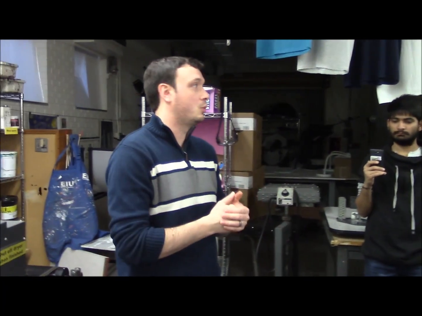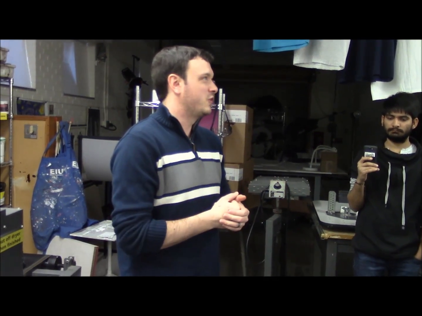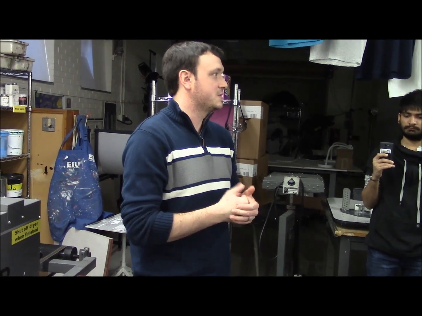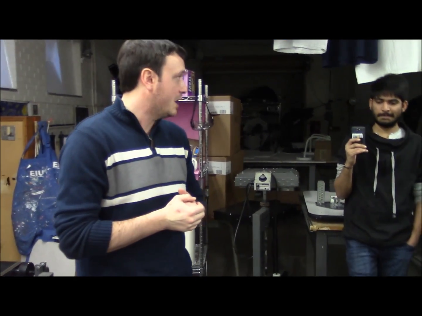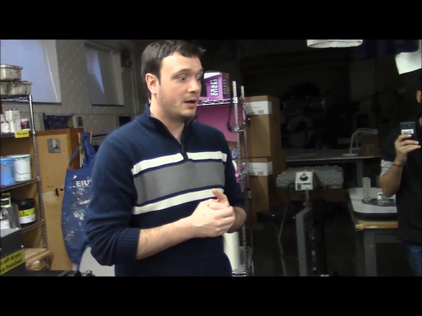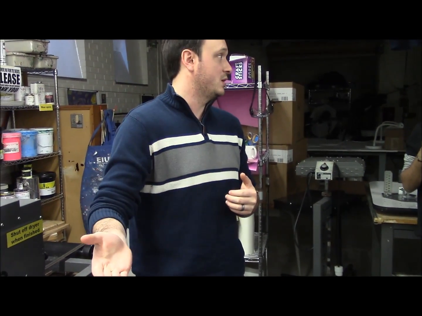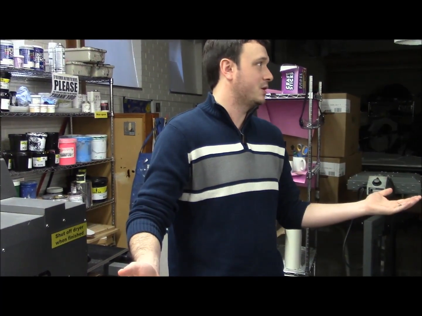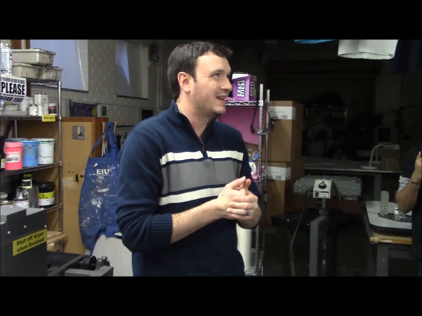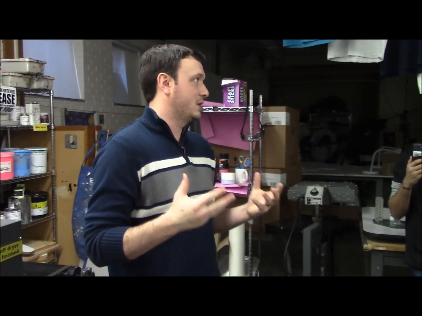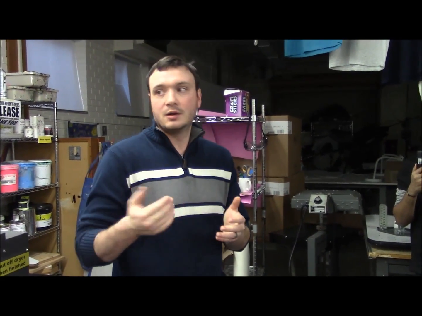And we'll wash the shirts for 15, 20 different cycles just to see how well the ink holds up over time on the shirt. And that may be dependent upon the type of ink that we're using. It could also be dependent upon the process. It could also be dependent upon the materials that we had, of course, cotton or polyester.